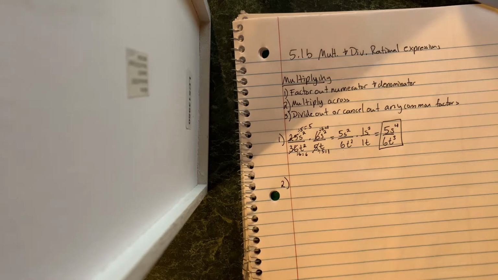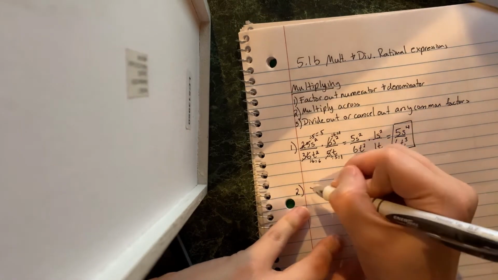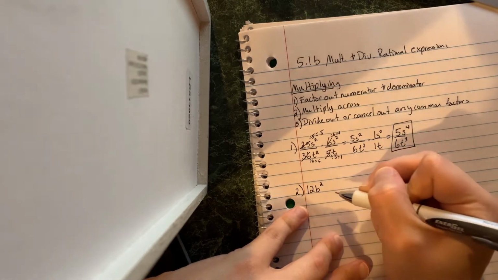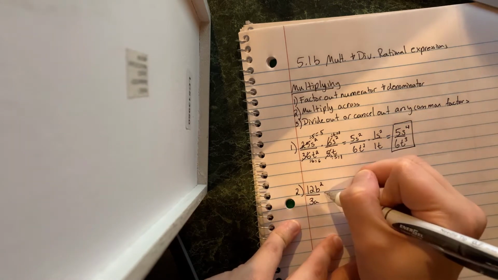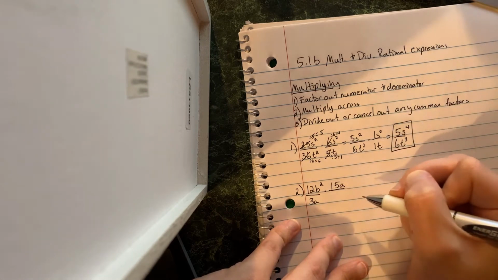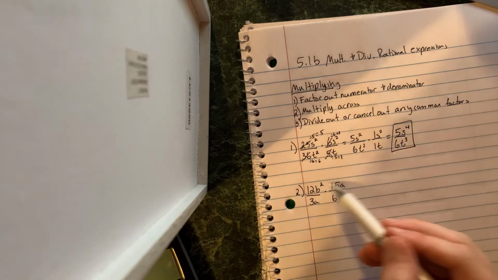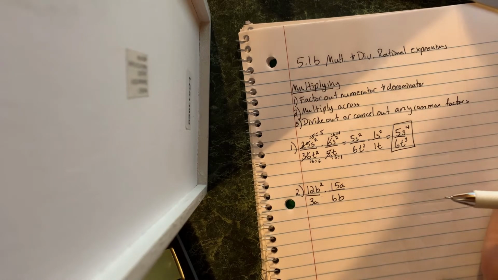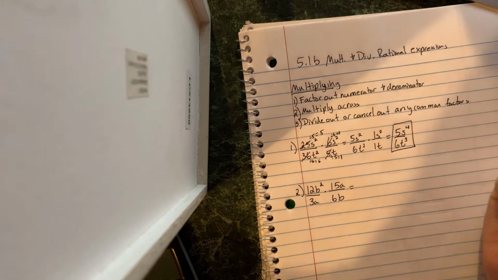Like if we have a problem similar to that, 12b squared over 3a times 15a over 6b. You may find it easier to just get these combined together first and then simplify it later on the calculator, or by dividing out the factors.